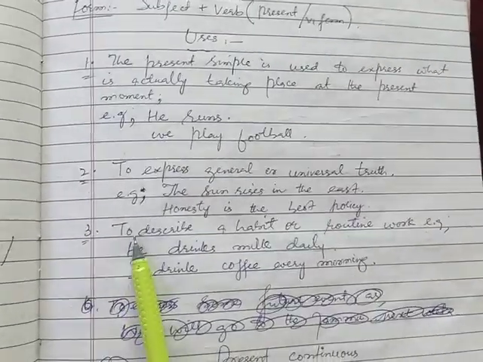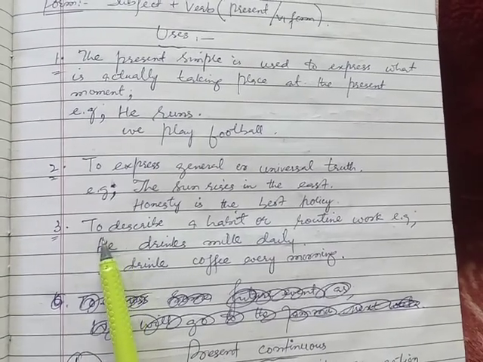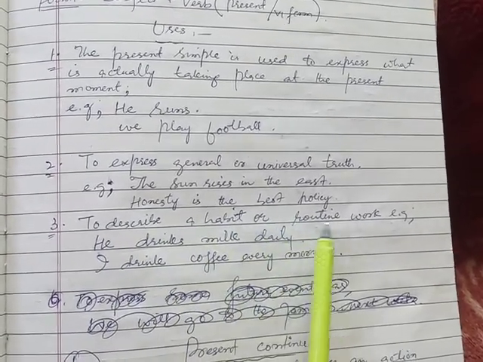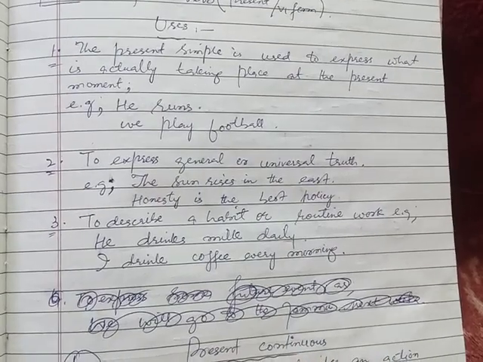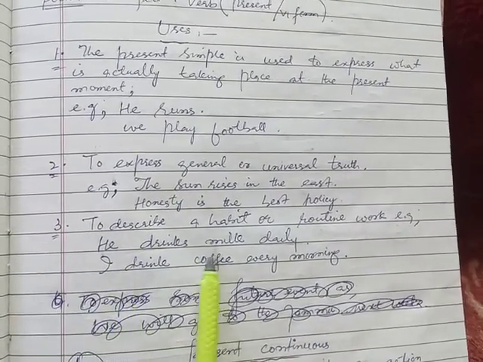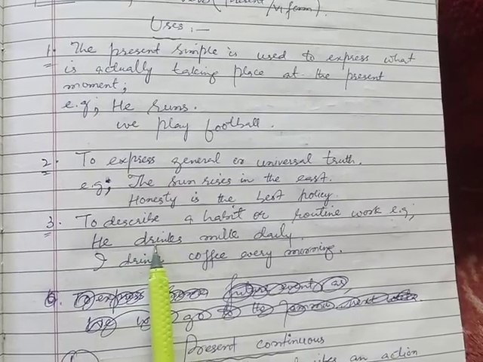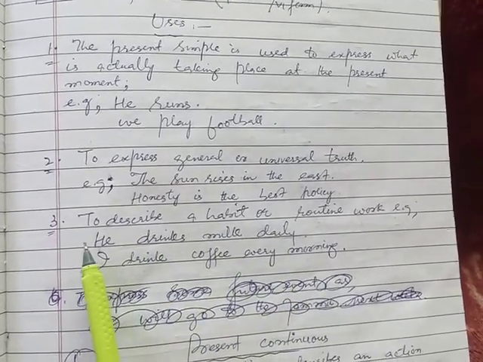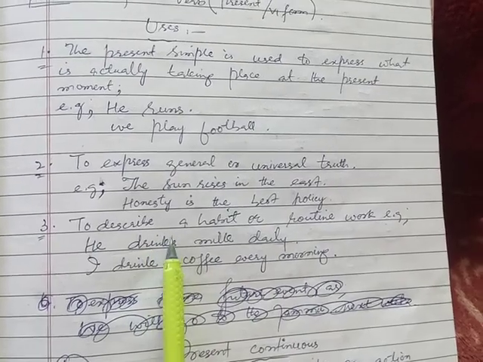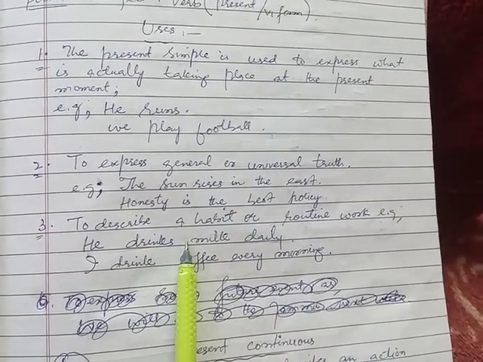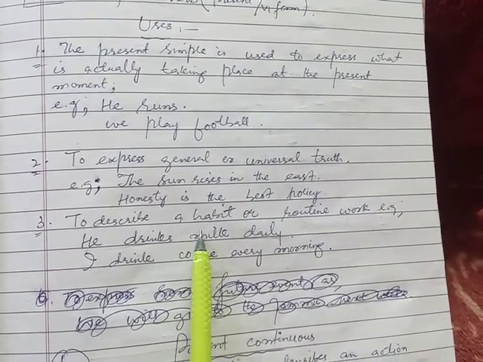Now, another important use of present simple tense is that it is used to describe a habit or routine work. Daily based work is called routine work. He drinks milk daily. He is the subject, drinks is the first form of the verb drink. So this is present simple tense. He drinks milk daily. This is a habitual fact. This is a routine work. That's why we use present simple tense here.